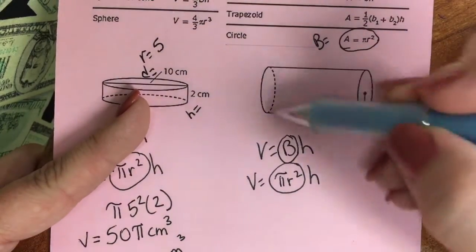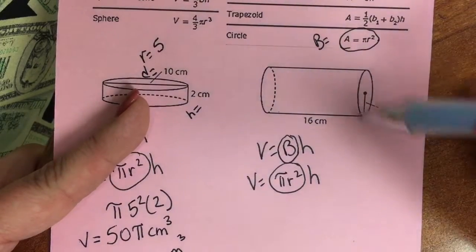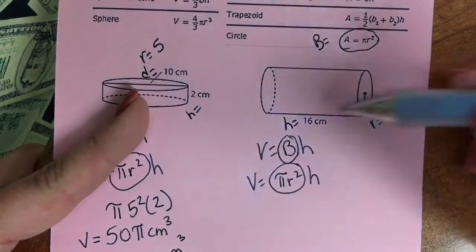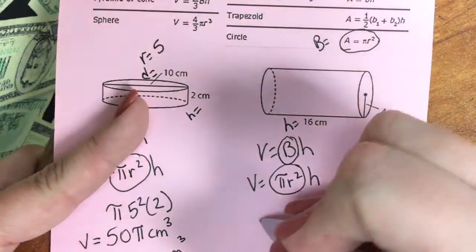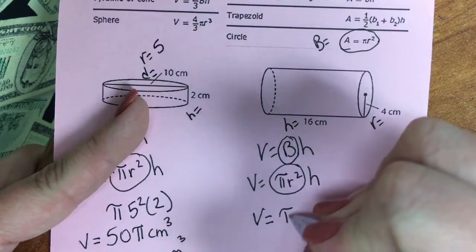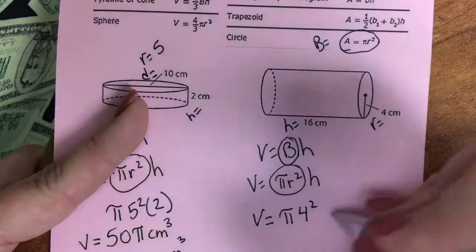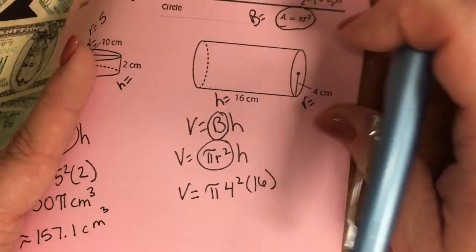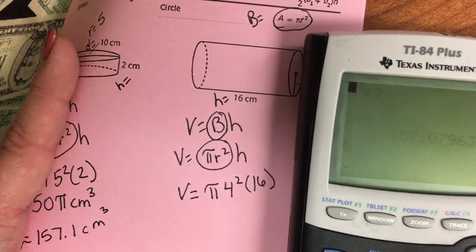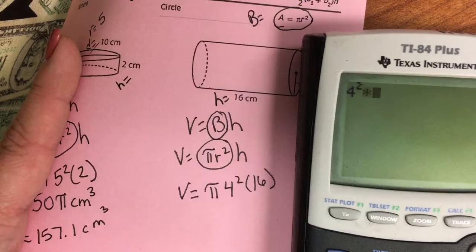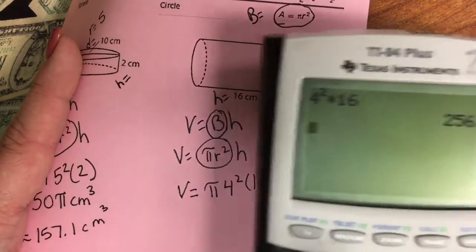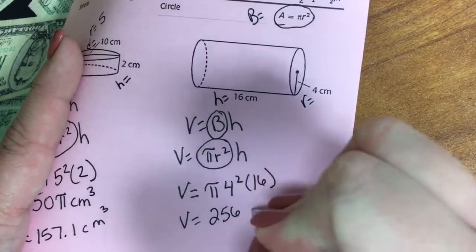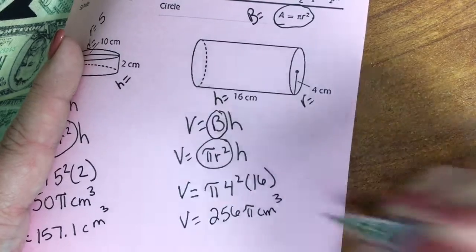So here's my circle base. Even though this cylinder is laying down, this is my circle base, this is my radius, my height connects my two bases. So even though this cylinder is laying down, that's still my height. So volume is equal to pi, radius of 4 squared, times my height of 16. Okay, we're going to leave pi alone because we're just going to leave this in units of pi for right now. Okay, so we're going to have 4 squared times 16 is 256. Okay, so my volume is equal to 256 pi, and this is centimeters cubed.